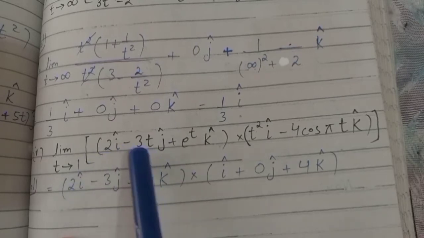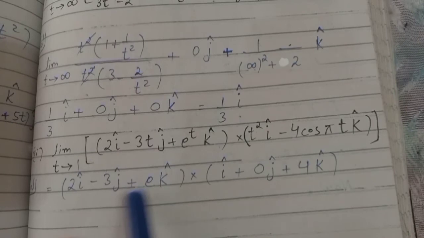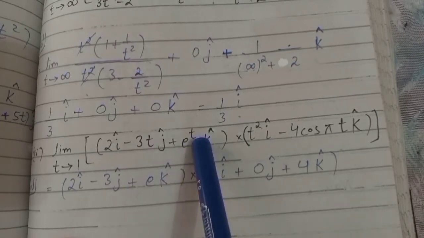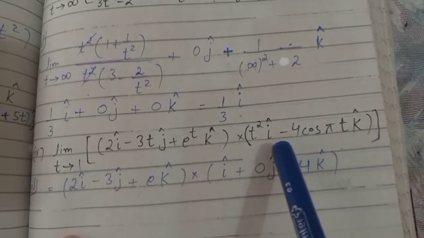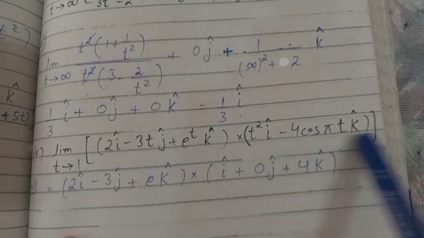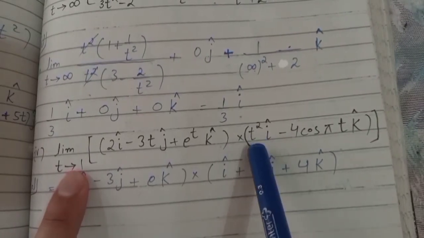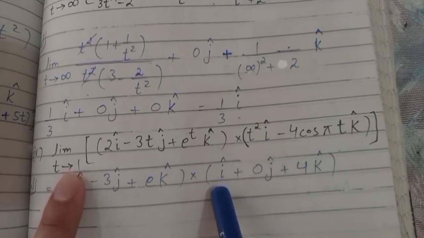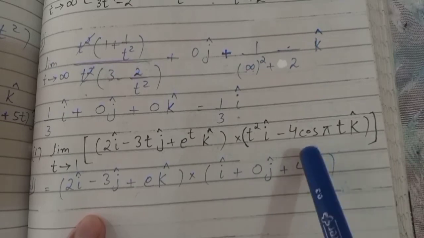We will first find the limit of this vector function. 2i will come as it is, minus 3tj. If we put t equal to 1, minus 3 multiplied by 1 will be minus 3j. e raised to power 1 will be e times unit vector k. Now we will find the limit of the other vector function. If we put 1 in place of t, we get 1 squared is 1, 1 times unit vector i.